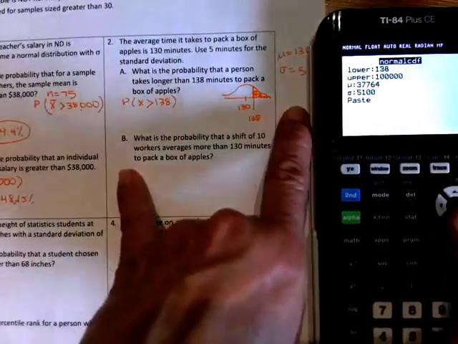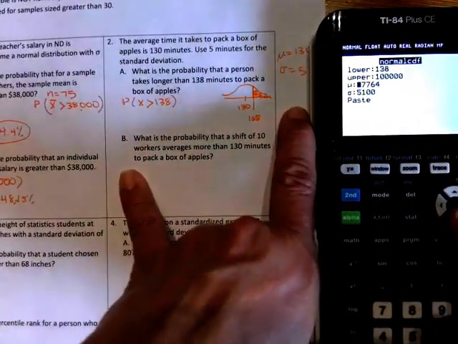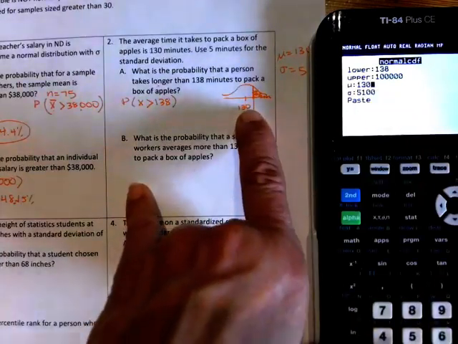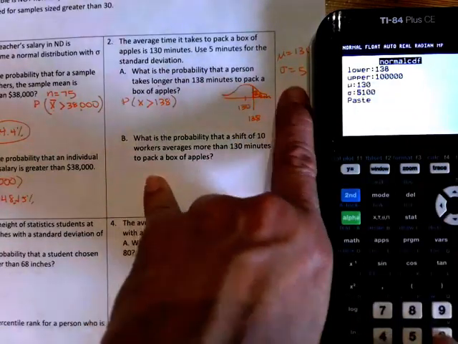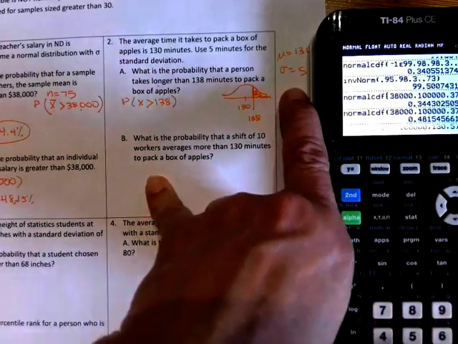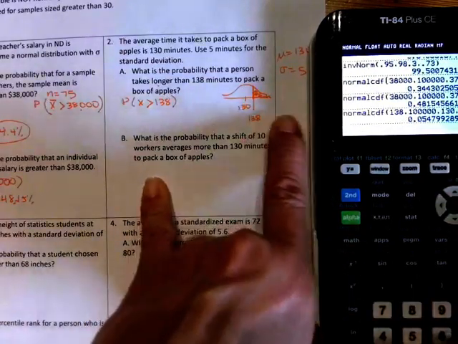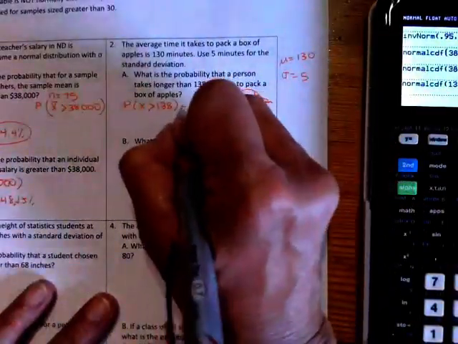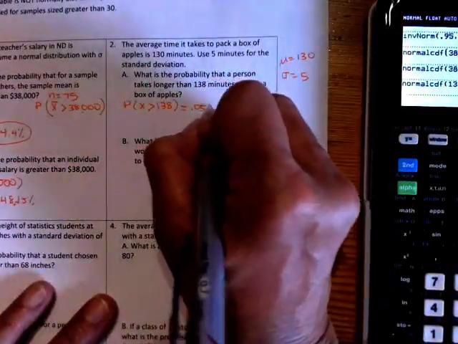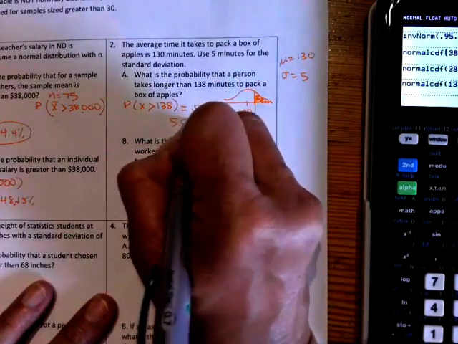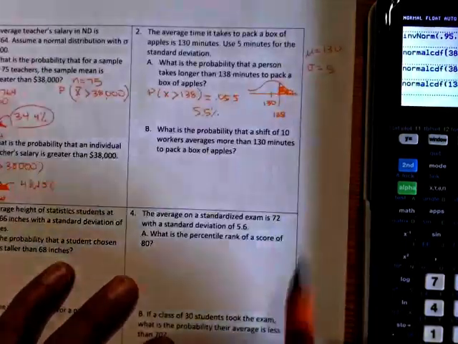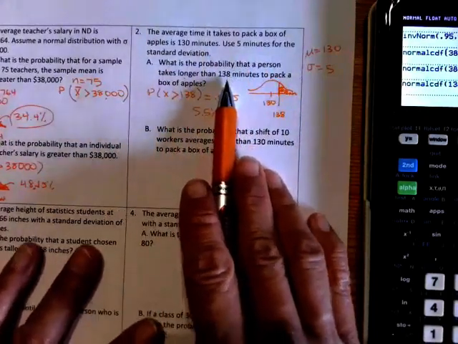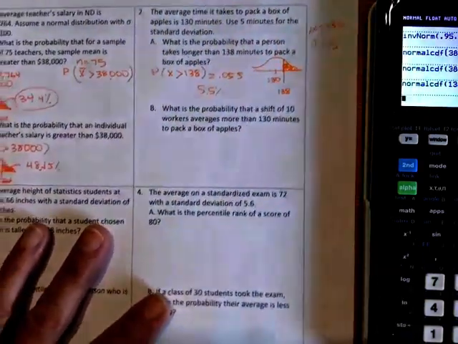My upper value goes on forever. I'll go ahead and leave the 100,000 since it's there. The mu for this situation is 130. The sigma is 5. And we'll paste it onto my home screen. So it looks like there is a 5.5% chance that an individual, given this setup, would take more than 138 minutes to pack a box of apples.